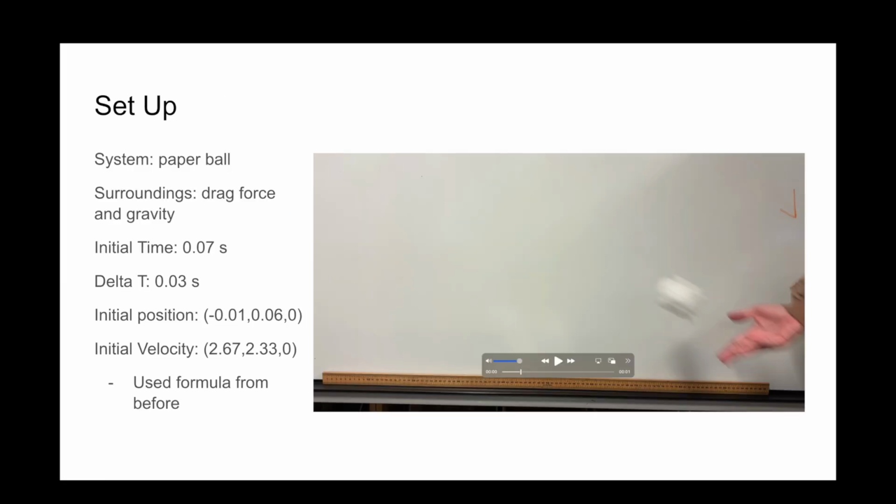So the setup is our system is a paper ball, the surroundings are the drag force and the gravity, and then the initial time is 0.7 seconds, the delta t is 0.03 seconds, initial position is listed here, and initial velocity is also listed. To find the initial velocity, we use v average, and we use the formula from the previous slide. On the right is a screenshot from our video where we threw the paper ball in class.